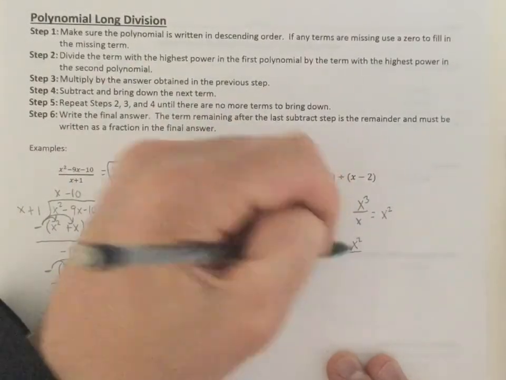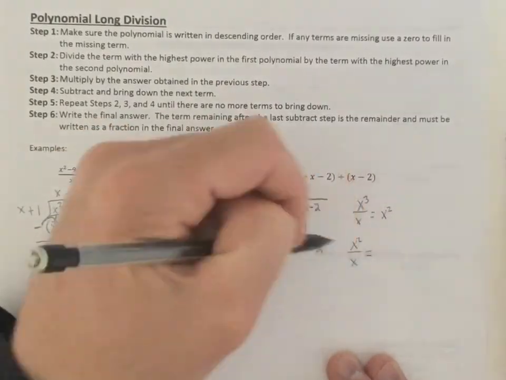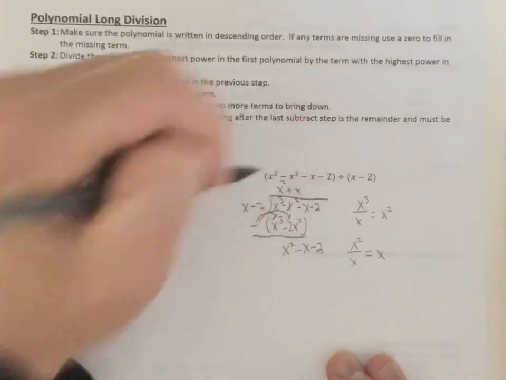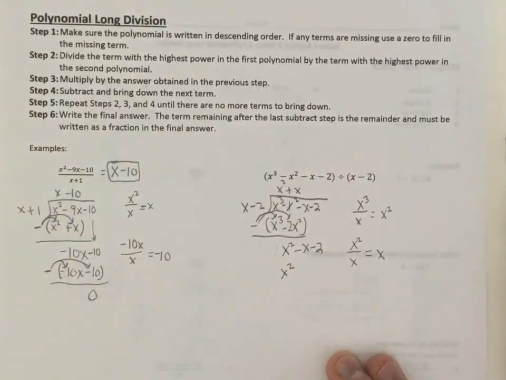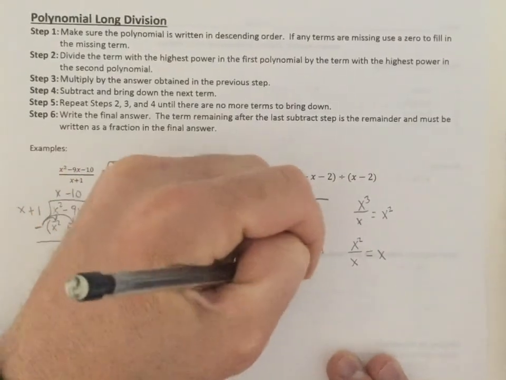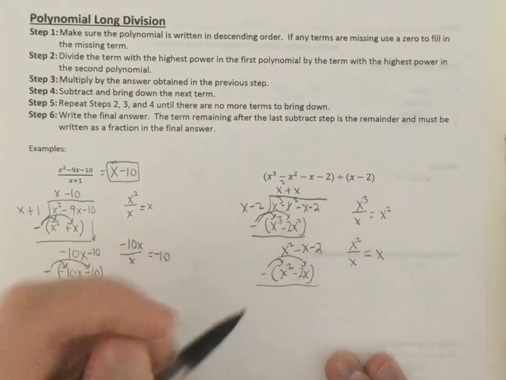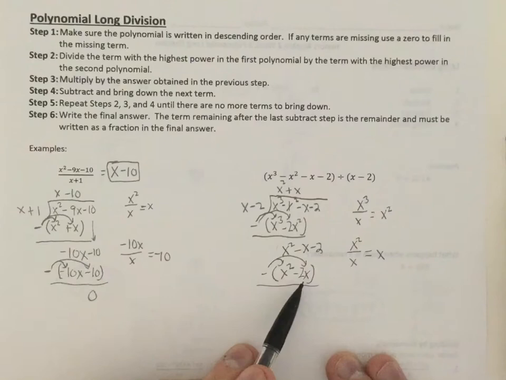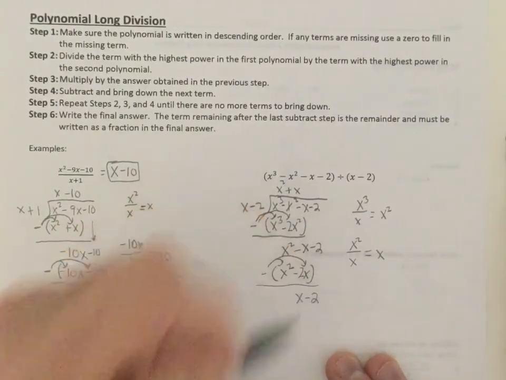x squared is now my highest term, divided by x. When I take x squared divided by x, I get x, and that'd be a positive x, so I put plus x there. I multiply x times x, which is x squared. x times negative 2 is negative 2x. And again, I am subtracting, which means I have to distribute. All right, so that would cancel out my x squareds. This would become a positive 2x, so negative x plus 2x is positive x, and I bring down my minus 2.